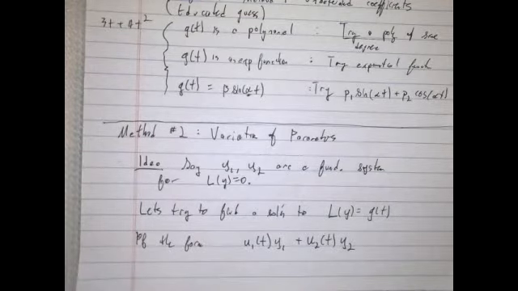Does everyone understand kind of what this guess is about? Does anyone have any questions right now? Looks good for me. Looks good? Okay, great.